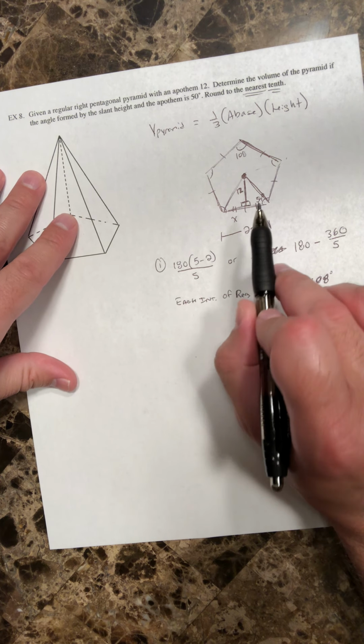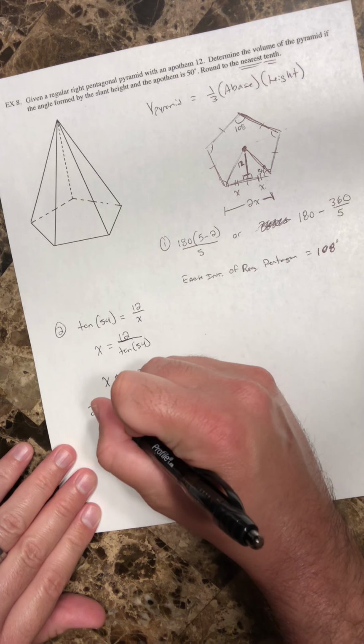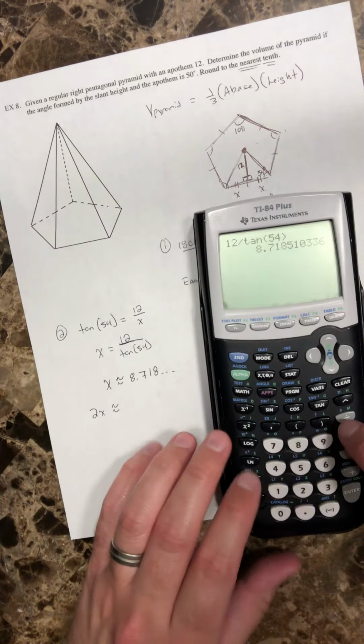If we put that into the calculator, we get x to be about 8.718-ish. So x is approximately 8.718. We'll store that in the calculator. We'll keep all the digits in the calculator, but our goal is to get the perimeter. So let's see what 2x is. So 2x would be approximately, well, let's double that, about 17.437.